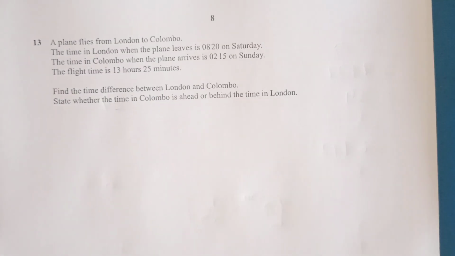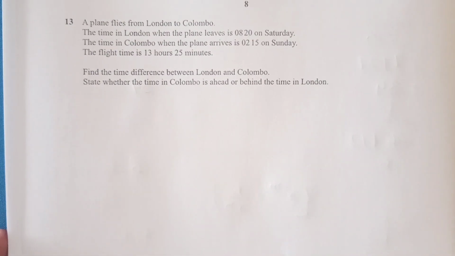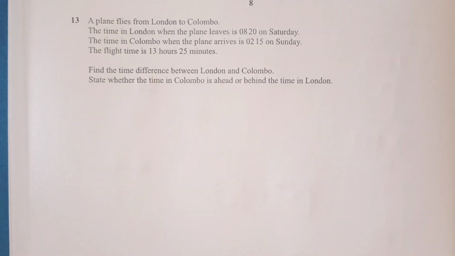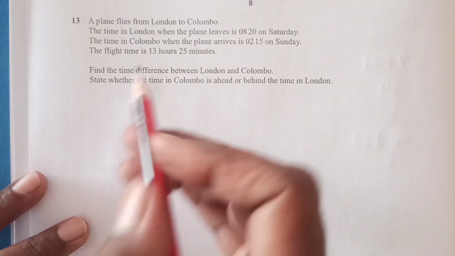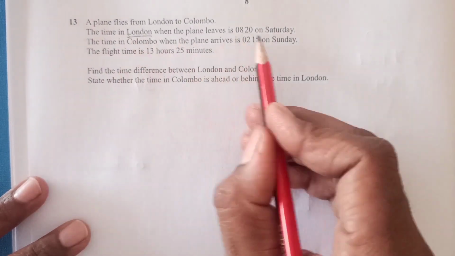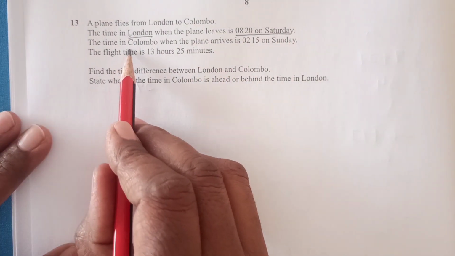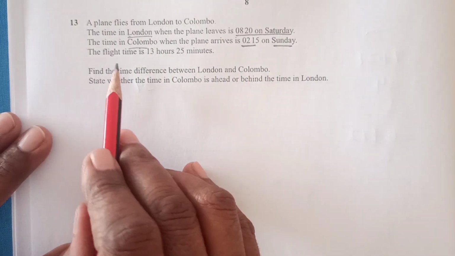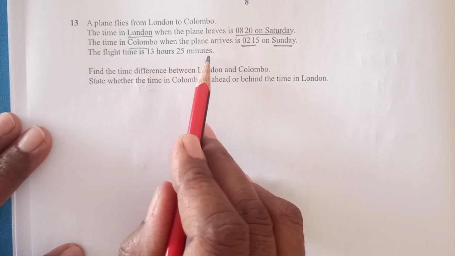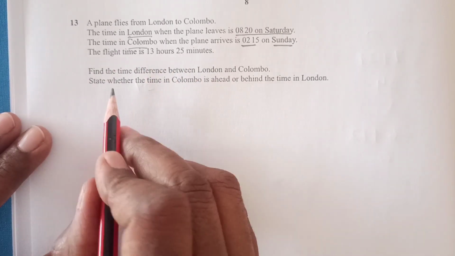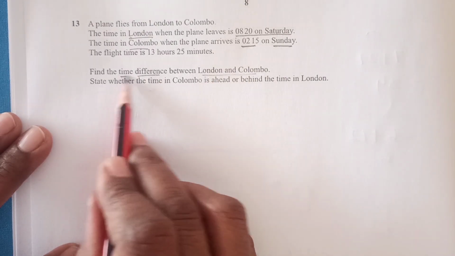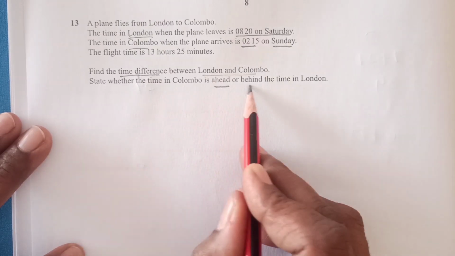Question number 13, we have here a plane flies from London to Colombo. The time in London when the plane leaves is 8:20 on Saturday. Here in London 8:20, right? And the time in Colombo when the plane arrives is 2:15 on Sunday, the next day. The flight time is 13 hours 25 minutes. Find the time difference between London and Colombo. State whether the time is ahead or behind, right?